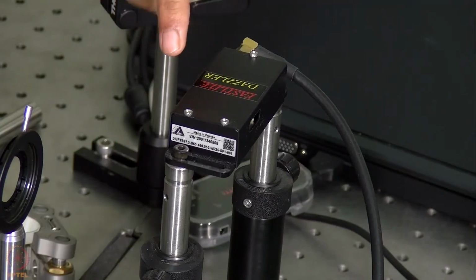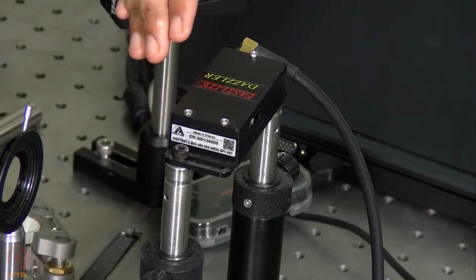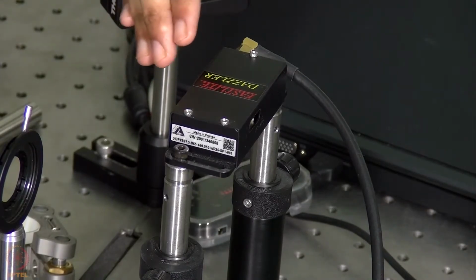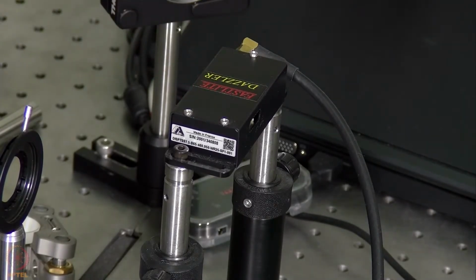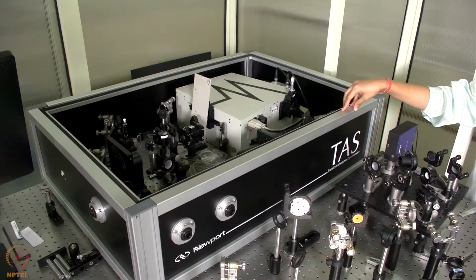We also have an acousto-optic pulse shaper which is capable of generating complex pulses from an input pulse. It is also possible to change the phase of the pulses, and also to generate a train of pulses using this. We also have a transient absorption spectrometer which is used to spectroscopically study the ultra-fast processes.